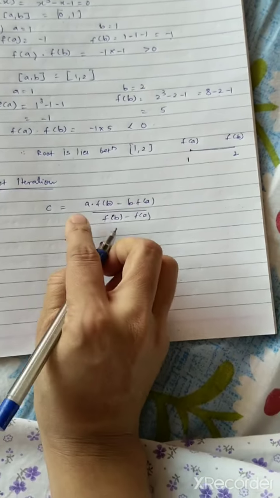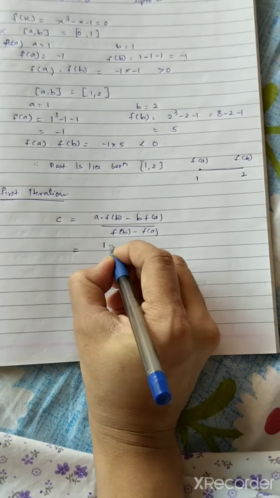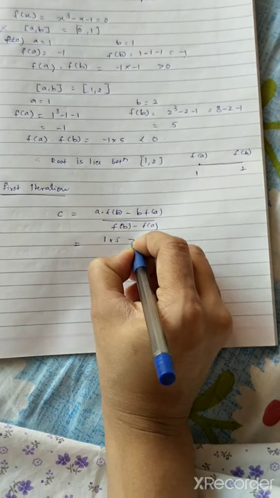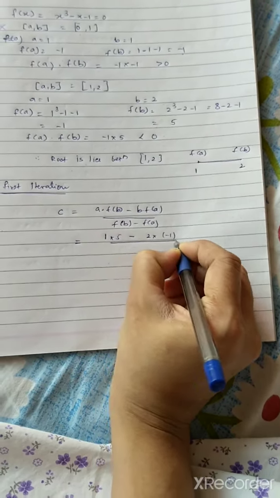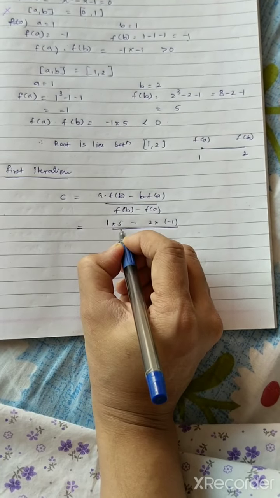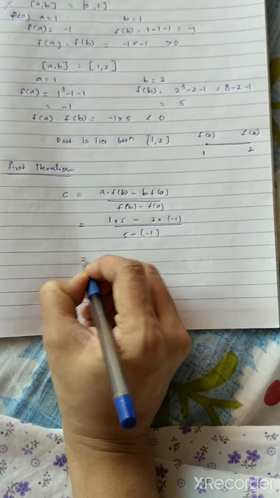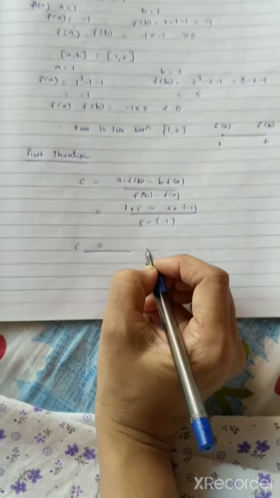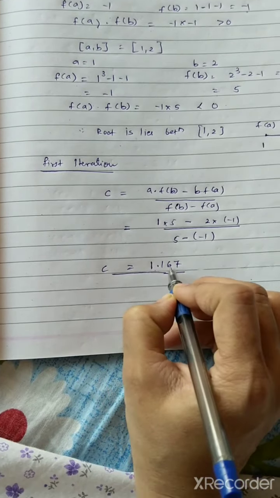Now substitute the value. What is the value of a? 1 into f of b is 5 minus b is 2 into f of a is minus 1. Divide by f of b, f of b is 5 minus f of a is minus 1. So now get the value of c. So value of c is 1.167.